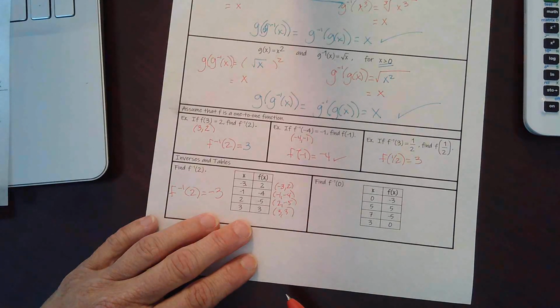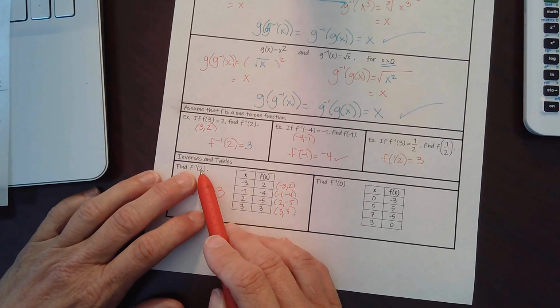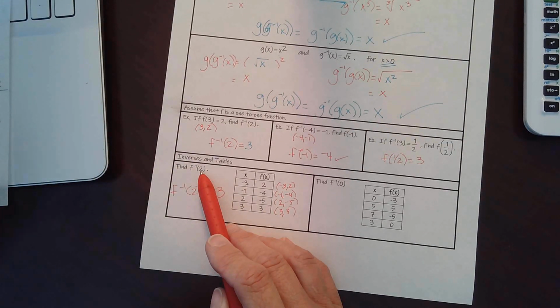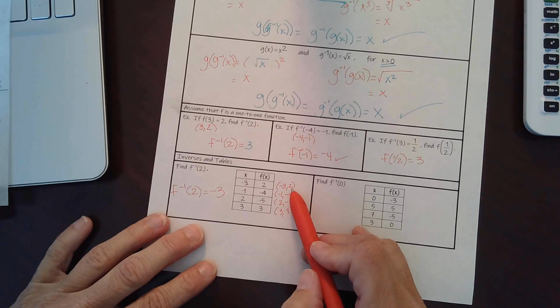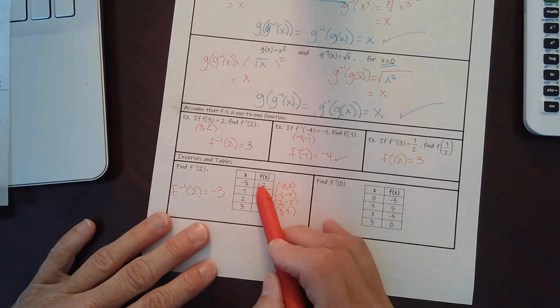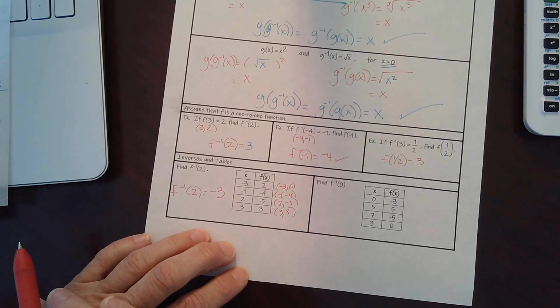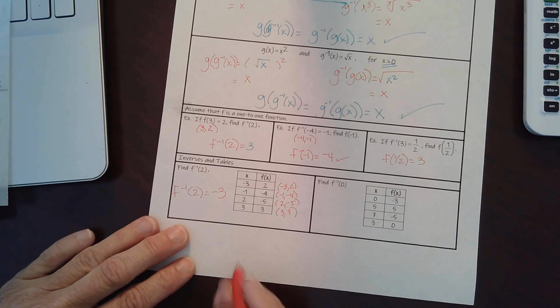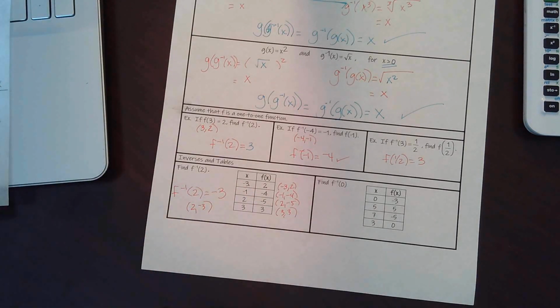So f inverse of 2: if 2 is the x value of the inverse, you're looking for the y value of the original to be 2, which is here, so f inverse of 2 is -3. So this would be (2, -3), if that helps.